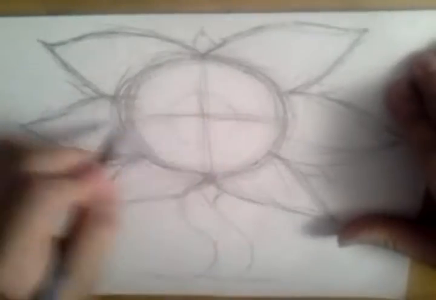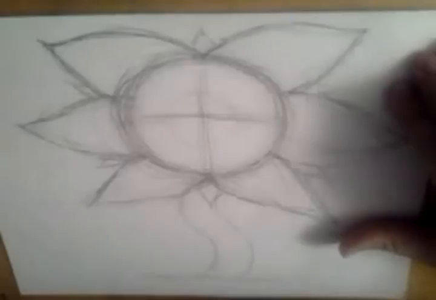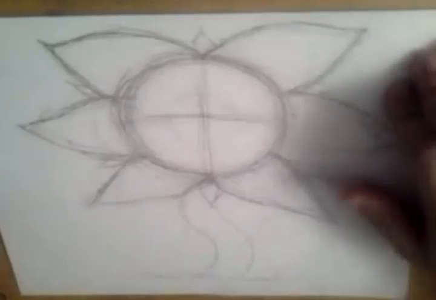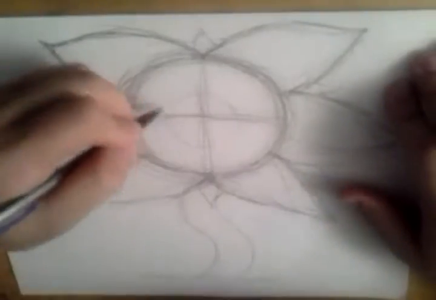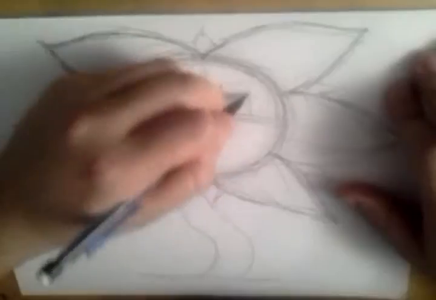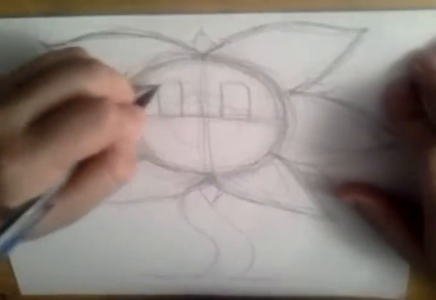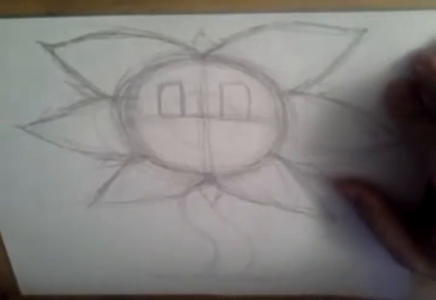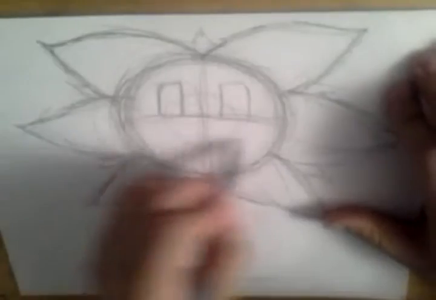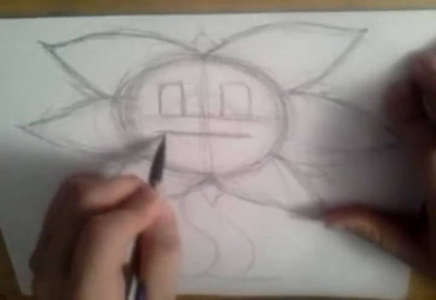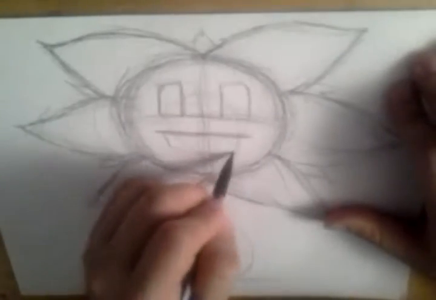This plus helps me figure out the exact location where I'm going to be placing his eyes. And then he has just a tip. He has a very simple smile with a bit of teeth showing.